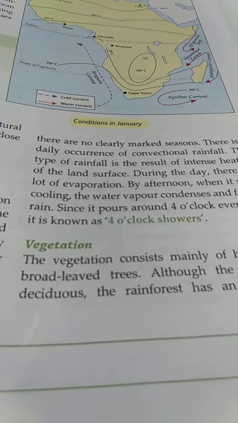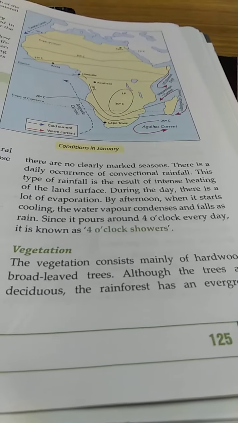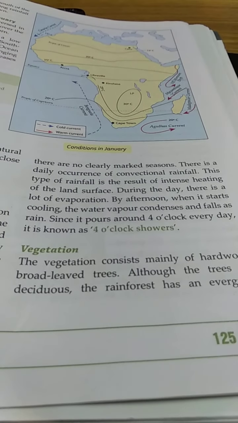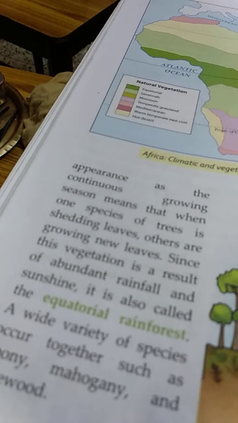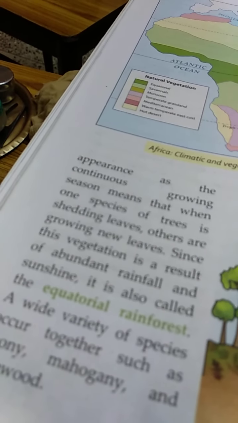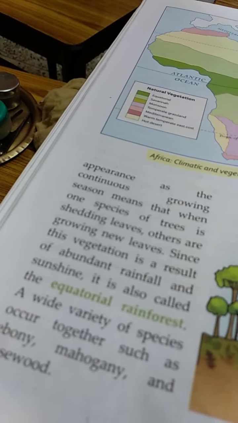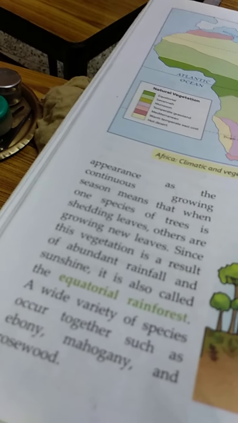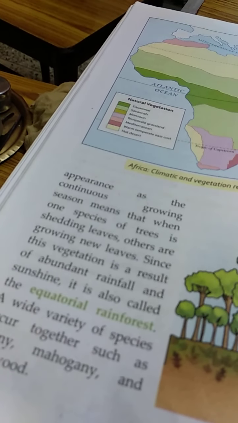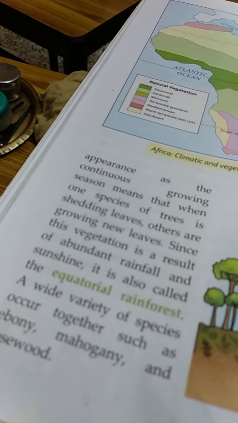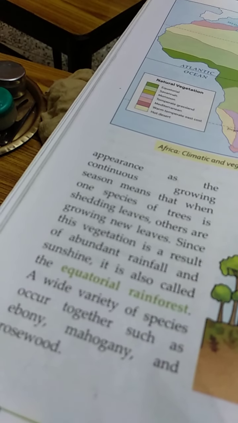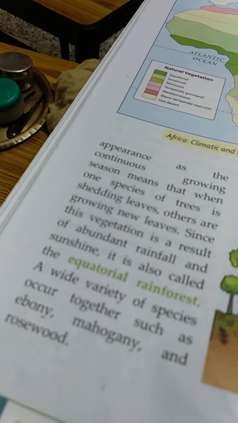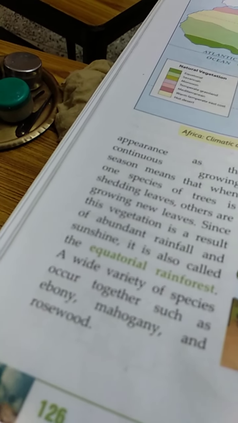Now, the vegetation of this region is hardwood broadleaves. Although the trees are deciduous, the rainforest has an evergreen appearance as there is a continuous growing season, because different species of trees are found here and all the species don't shed their leaves together. They shed according to their time. And due to abundant rainfall and sunshine, it is also known as the equatorial rainforest.